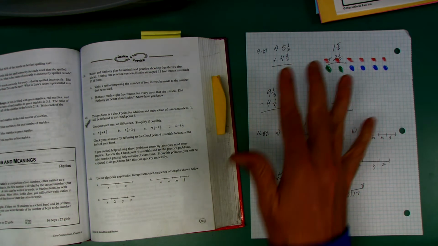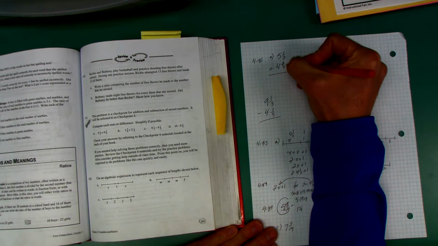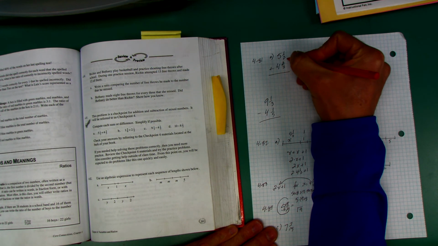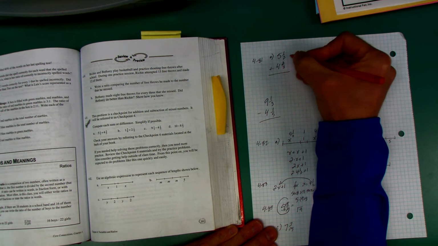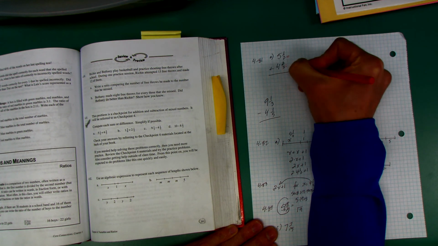Okay, now I'm going to go ahead and do it again so you can actually see a video of it and don't just read it. But your first thing is you have to find a common denominator. Okay, so I have halves and thirds. I need to find a number that they both go into, 2 and 3, and that's going to be 6.